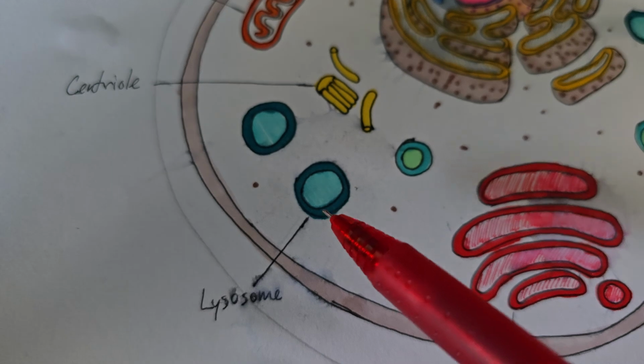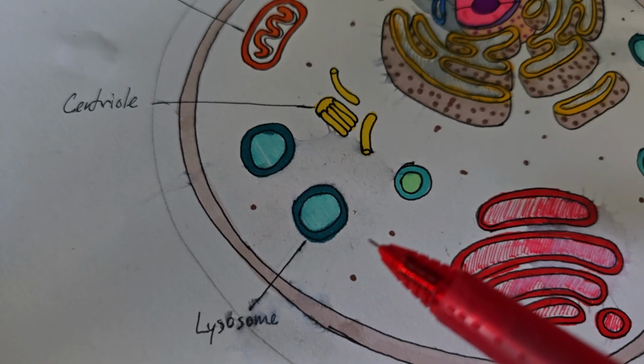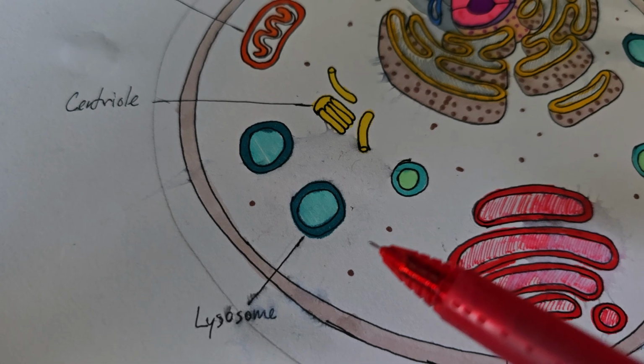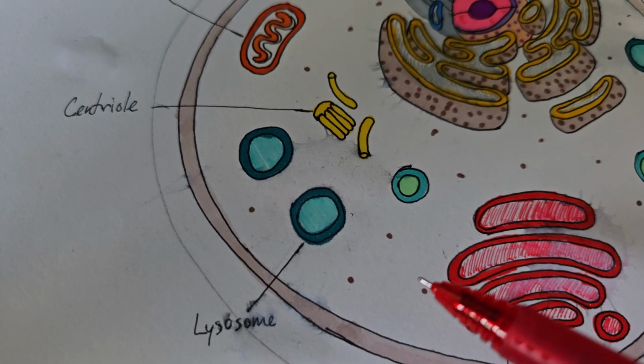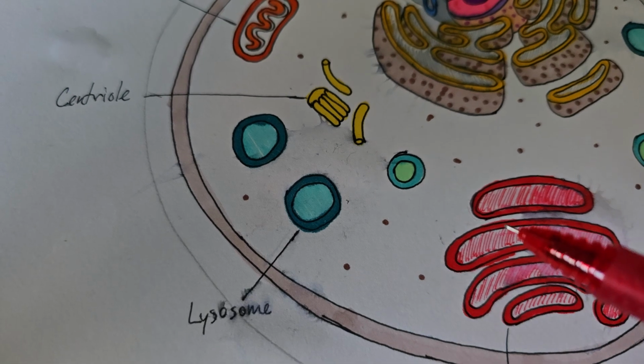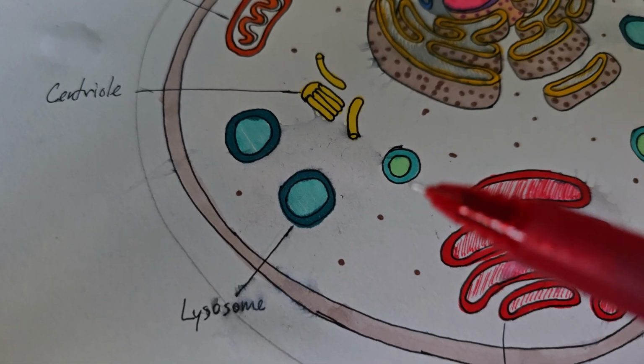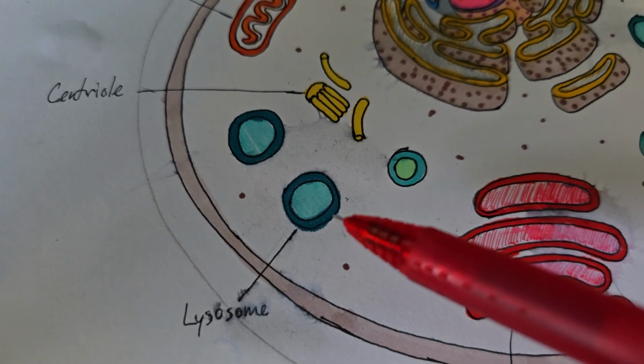And with the lysosomes over here, those are responsible for breaking down any sort of organelles throughout the cell, and that'll happen through the digestive enzymes within the lysosome.